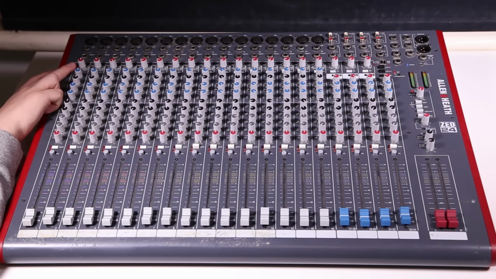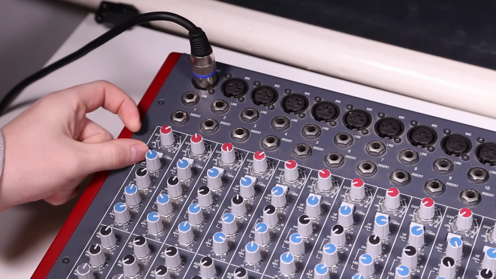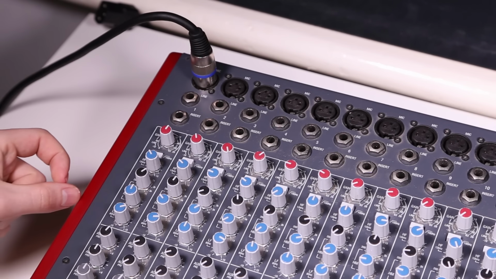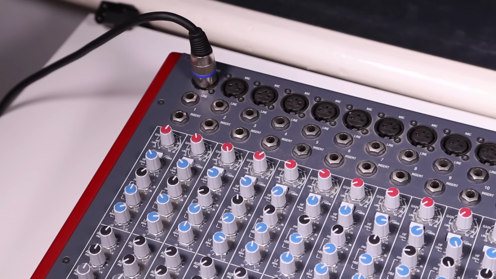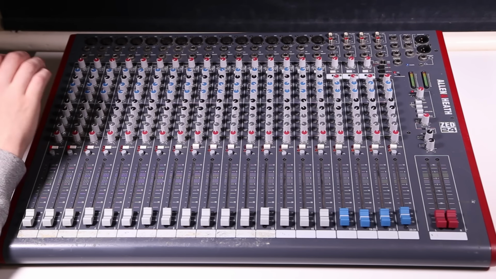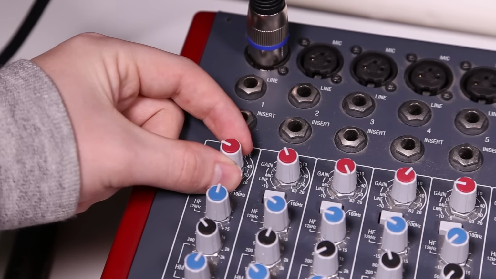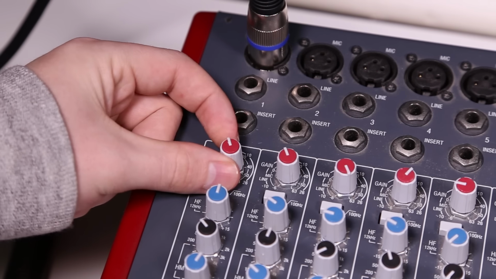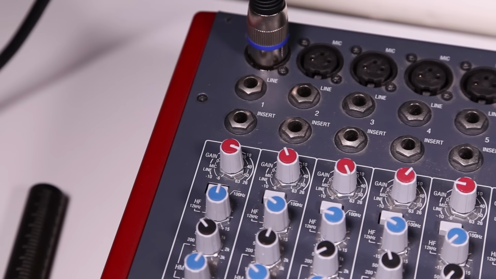Now the first knob we have here is gain, so that's essentially the volume before you've set your own volume on the faders down here, so we'll get to that in a second. But essentially the gain is like how loud that particular microphone is. So not the person singing into the microphone, but how loud the microphone is just at a normal level.